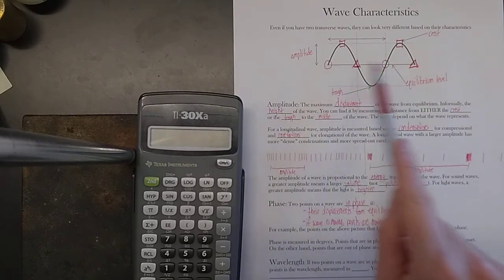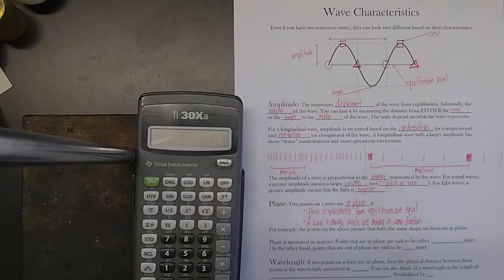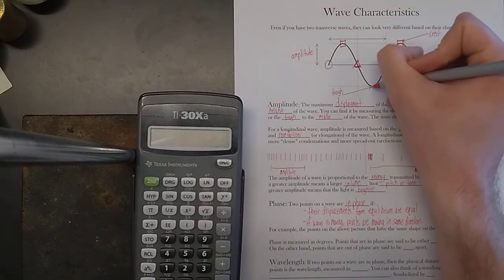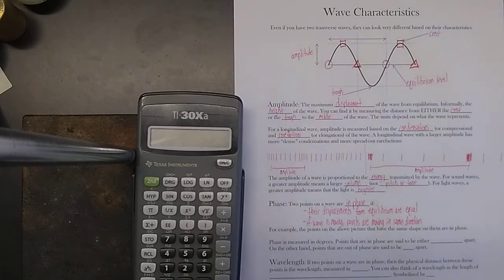Circle and circle, they're both at equilibrium. Triangle and triangle, they're both at equilibrium. Square and square, they're both at the crest. If I had maybe a diamond shape down here, and if this wave continued, I would have another diamond shape over here, and those points would be in phase. And these points are moving in the same direction.